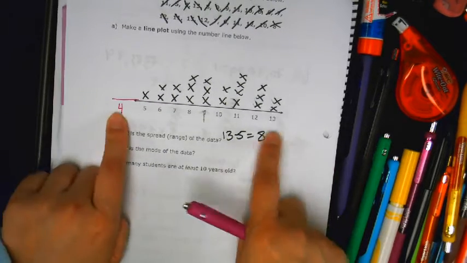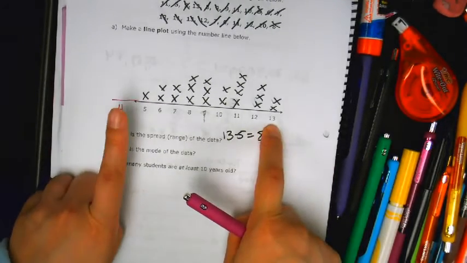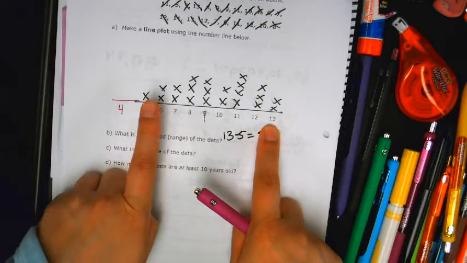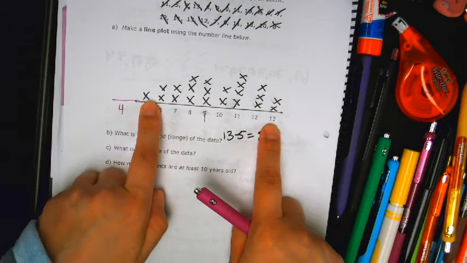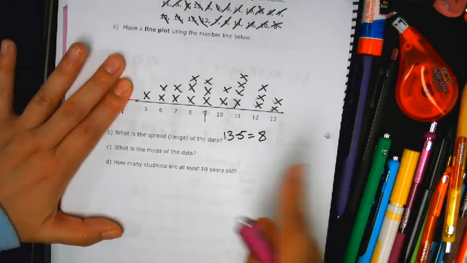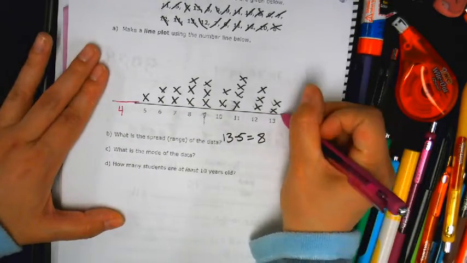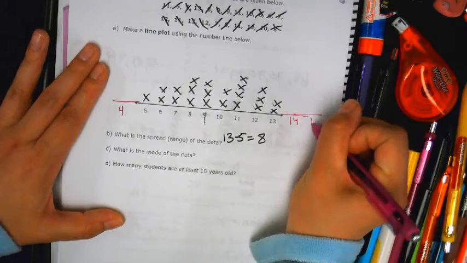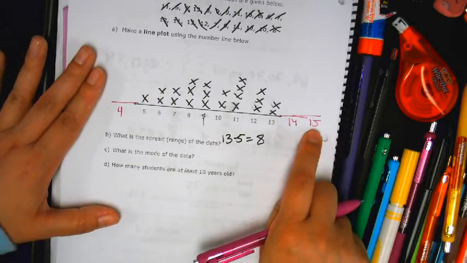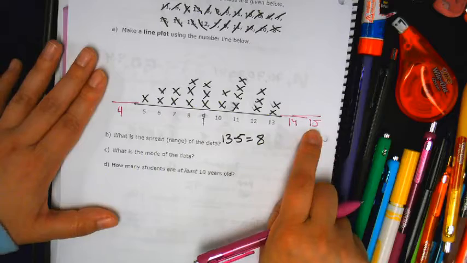They'll say, oh, it's 9 because my graph starts at 4 and ends at 13. It does, but where is your first x? My first x is on 5, so the 4 doesn't count, okay? That's how they mess you up on the range. They'll throw in this number, or a number at the back, maybe 14, 15. We're not using 14 or 15, so you don't include it in your range. That's how they'll make it harder.